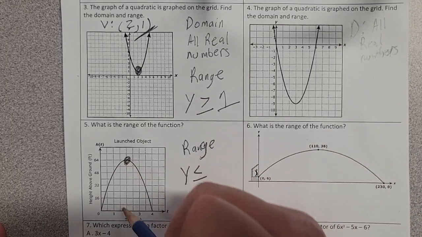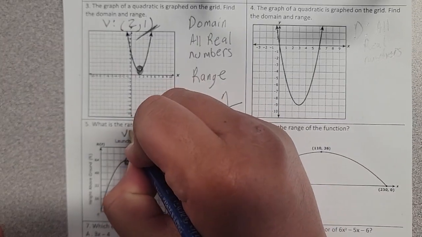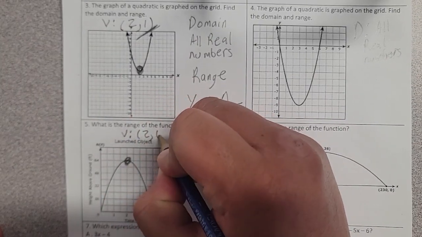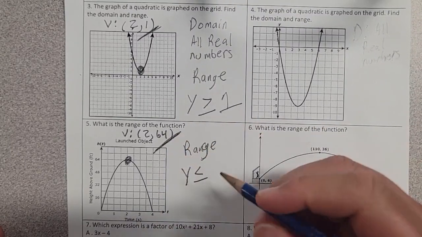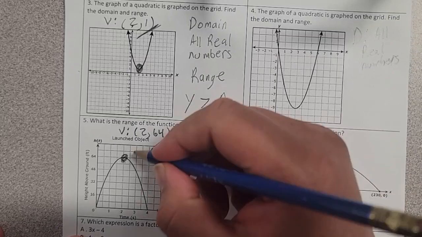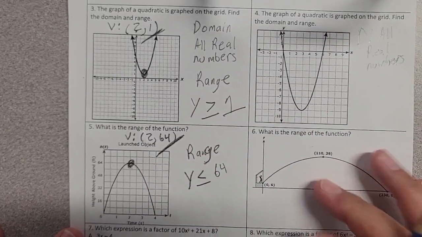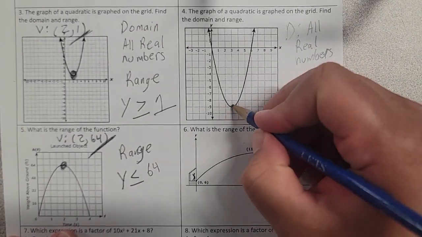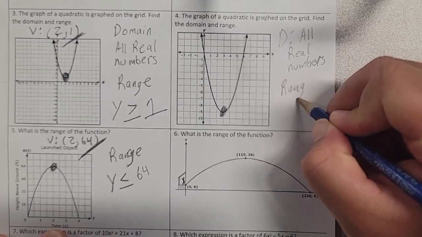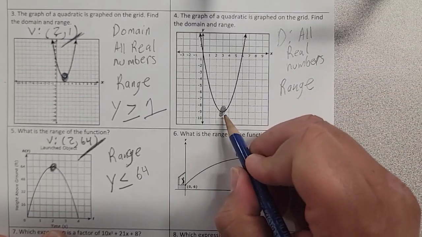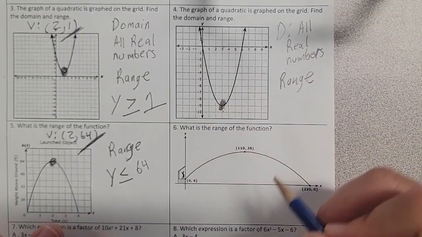And look at this vertex. This vertex is positive 2, 64. So let me write it right here. The vertex is 2, 64. The range is supposed to be the Y number. So now I have less than or equal to, because it's facing down, 64. All right. So just remember, guys, as long as you have the vertex, you should be able to find the range. So go ahead and finish this one right here. Tell me what the range is going to be with this vertex. I'm at positive 3, negative 9.